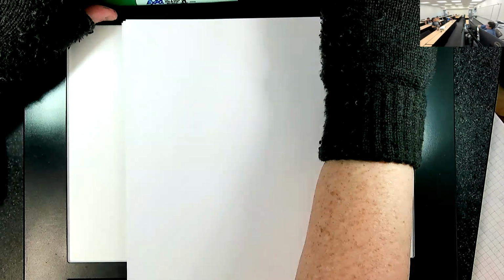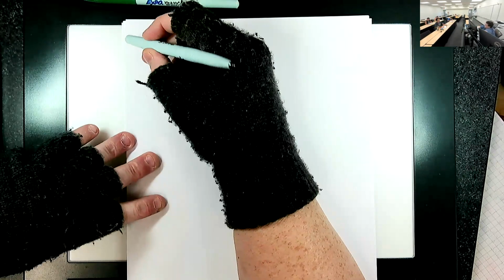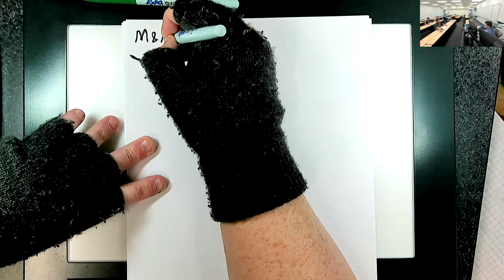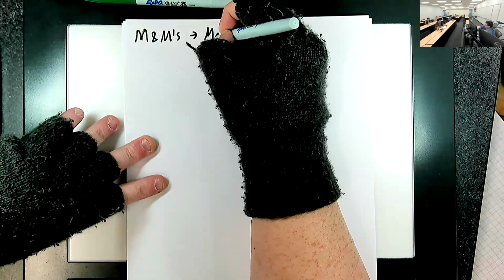So, example, M&Ms. It's a great example for goodness of fit. Made by the Mars Company.